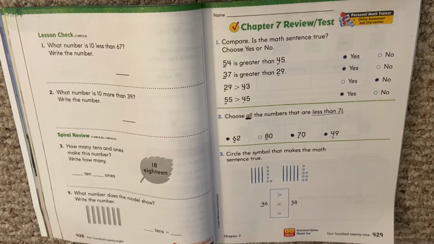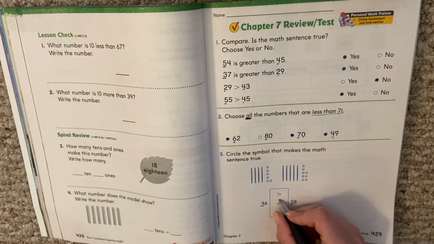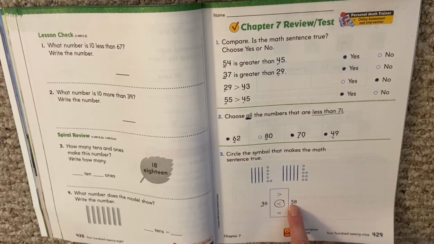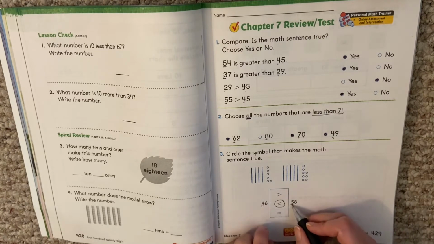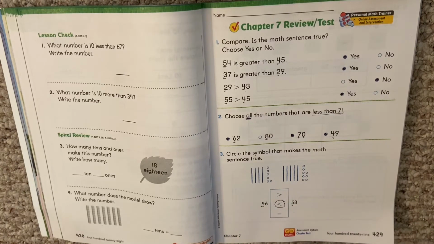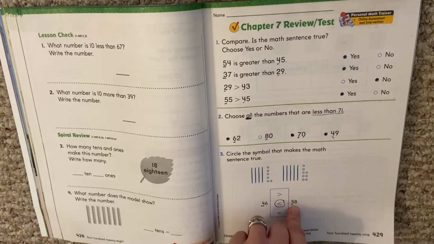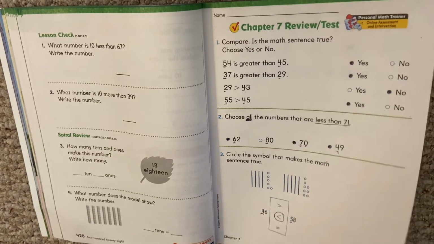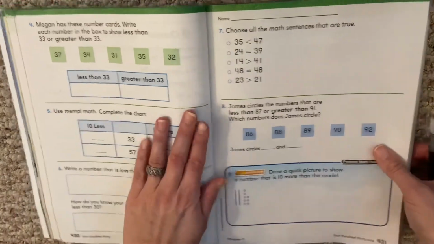All right, you should have picked this one. The alligator would be eating 58 because 58 is bigger than 46. 5 tens is bigger than 4 tens, so that makes this one the big number. So we picked this alligator eating 58. If you need to pause, go ahead. If not, we're turning the page.